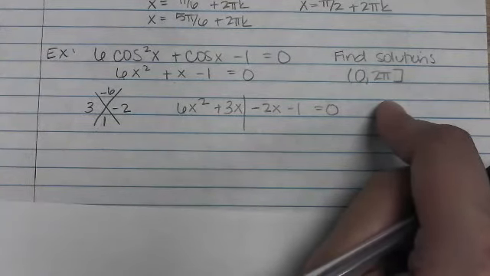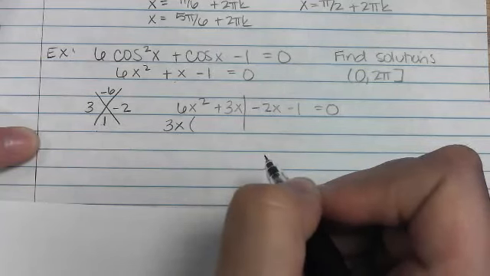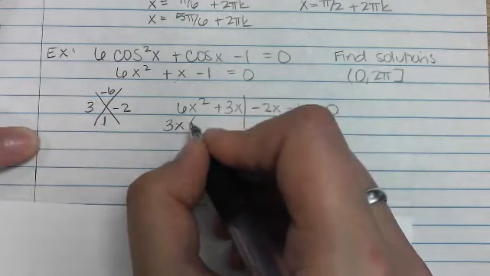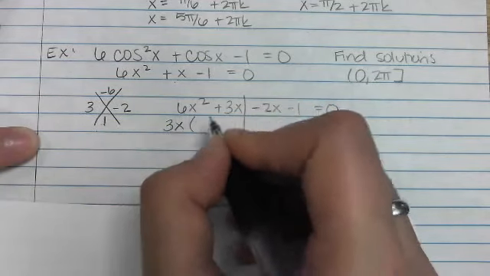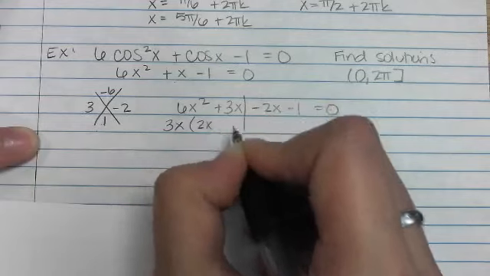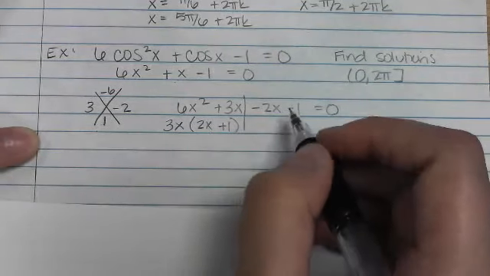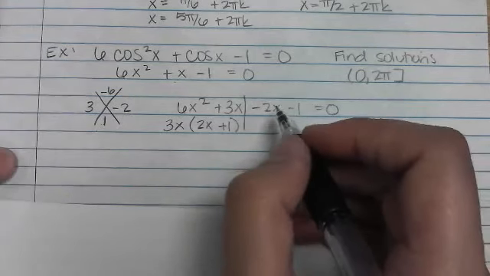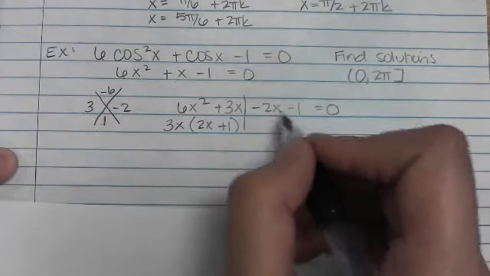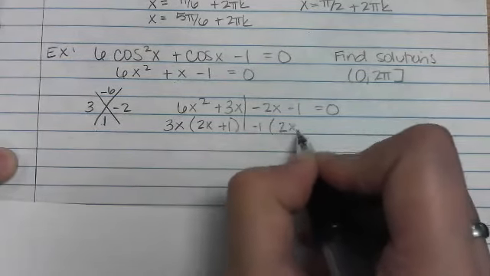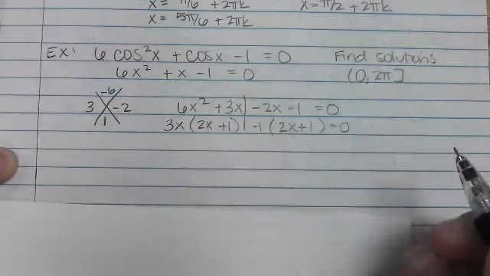GCF of 3x. And then what should I write? Wait, 6 divided by 3 is 2. Okay, 2x plus 1. Okay, what's the GCF over here? Negative 1. 2x plus 1. Okay.